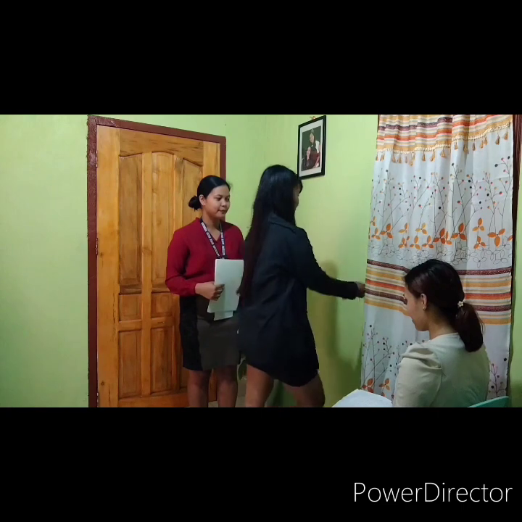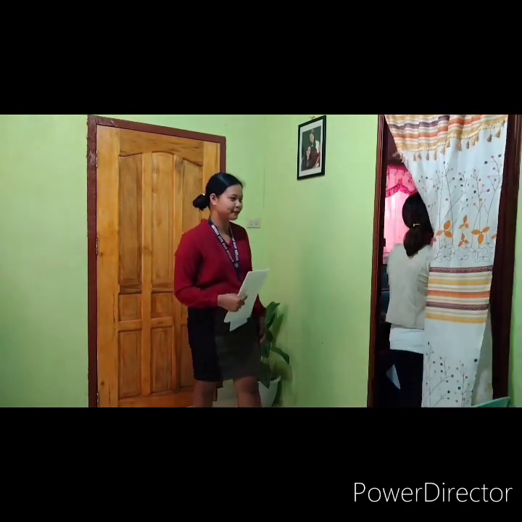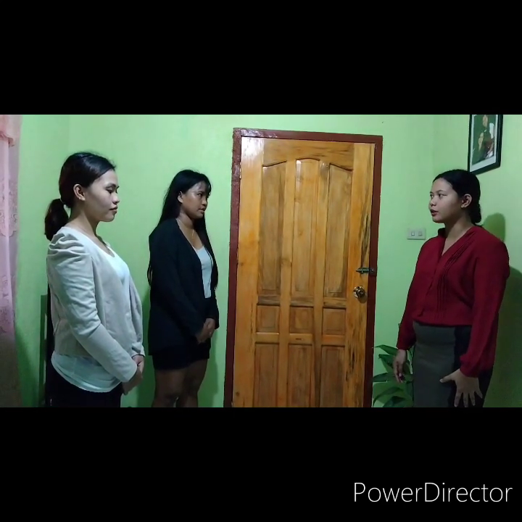Candidate number 1, please proceed to the assessment area. Candidate number 2. Candidate number 1 and 2, this is our assessment area where you are going to perform the given performance task. Please read the instruction again. If you have any questions, you may ask now, because as soon as the assessment begins, you can no longer ask a question.